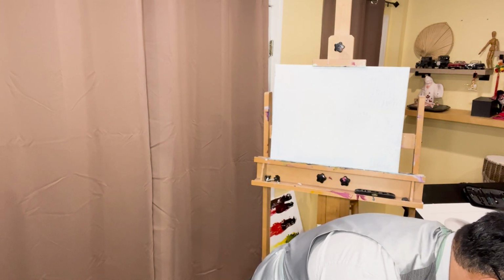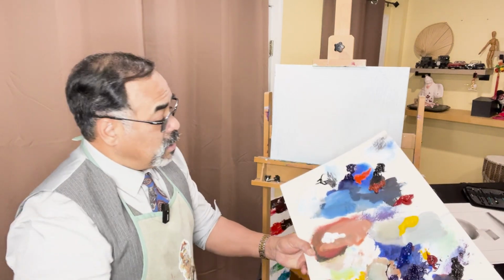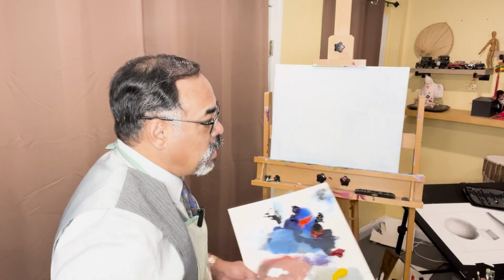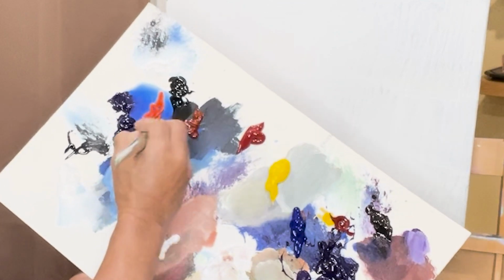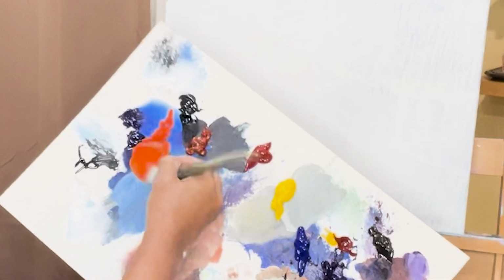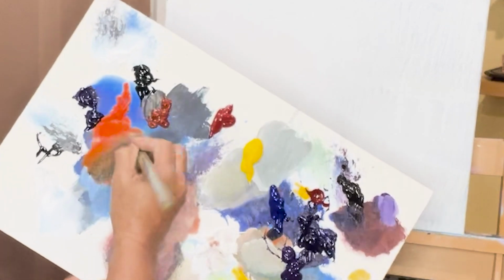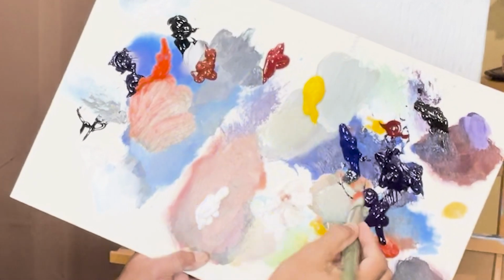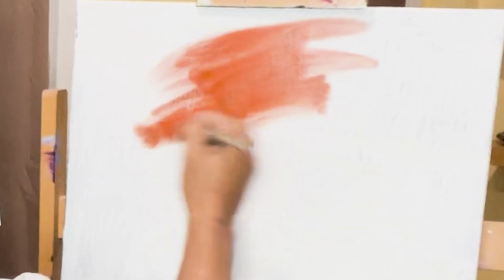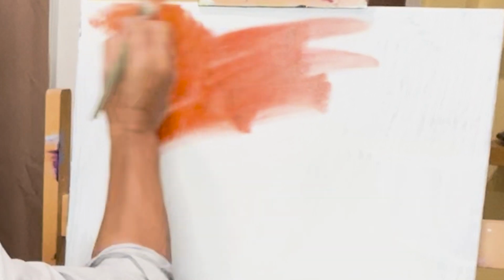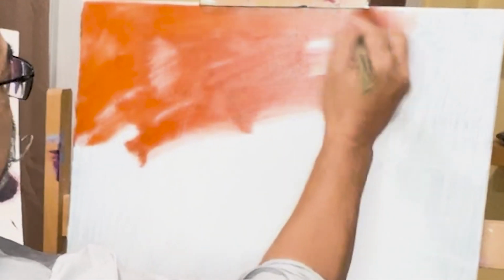I'll come up to my number 6 later. All right, so I'm going to start off using an orange, and I'm going to neutralize a little bit of that with some of my blue. So I've brought in my blue, pop that in. And remember, this is not a raw orange. I've neutralized that with some of the blue.